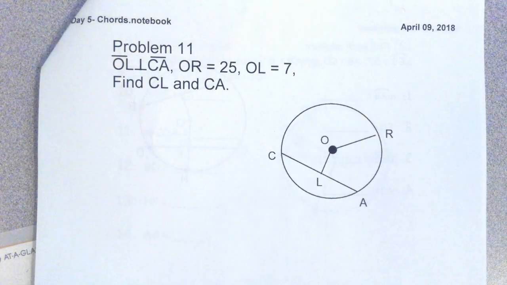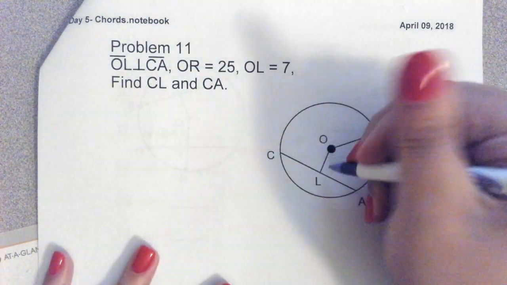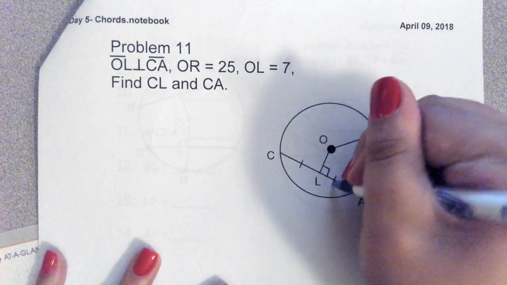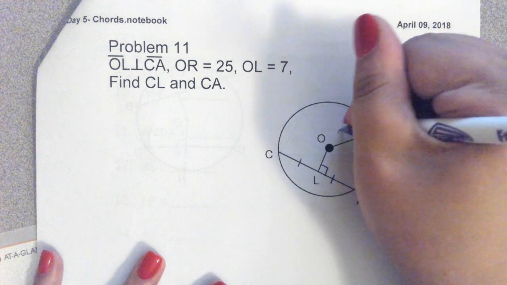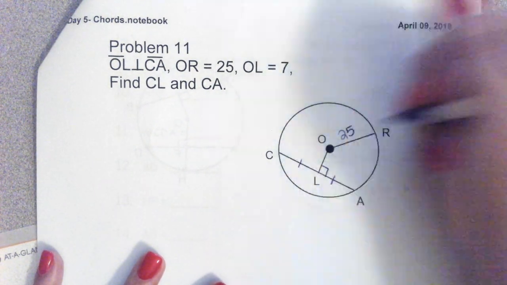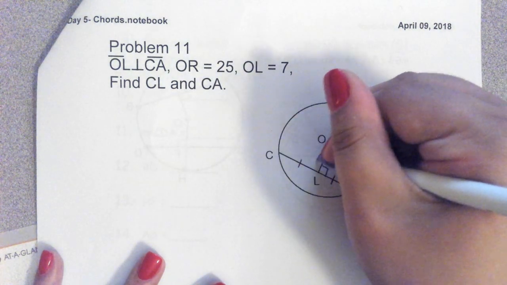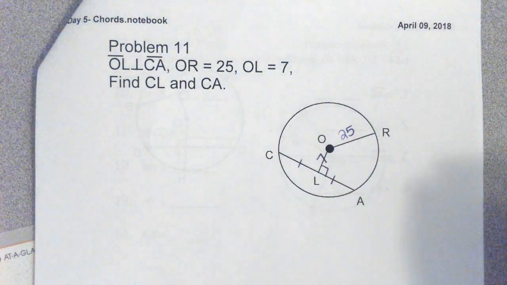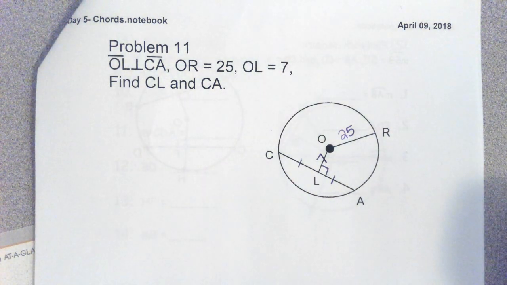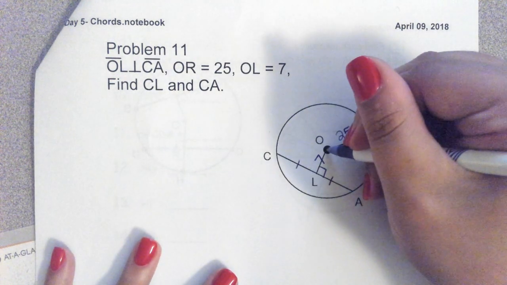For this one, OL is perpendicular to CA. So because I know it's perpendicular, then I know it's bisected. OR, this should be connected, is 25. And OL is 7. They want to know what is CL and CA. Do I have a triangle here? Well, technically I could right here.